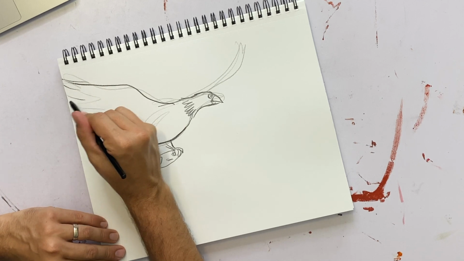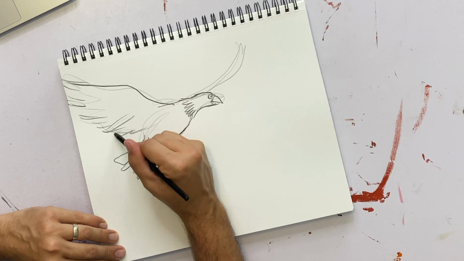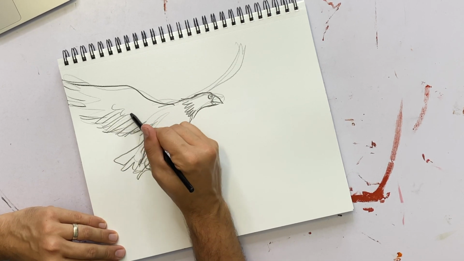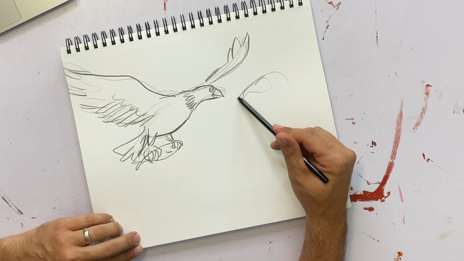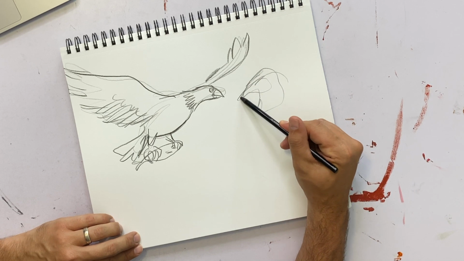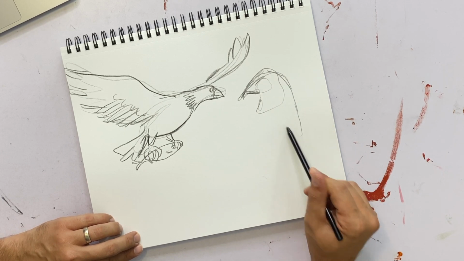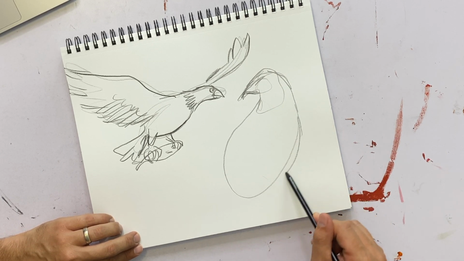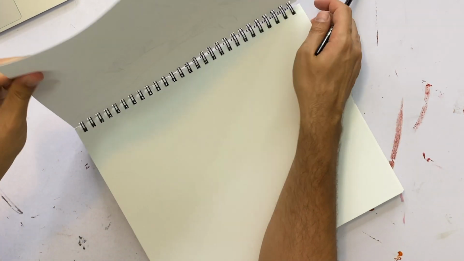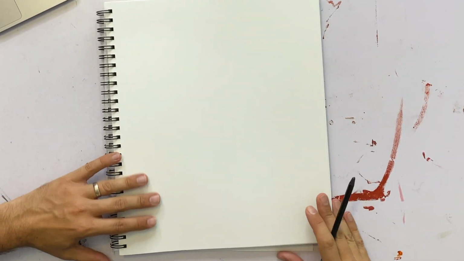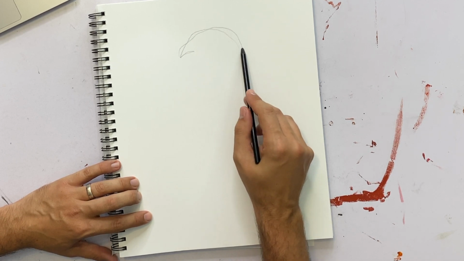Didn't leave quite enough space for all of the wings. That's okay. I'm not looking to make a perfect drawing here. I'm just looking to learn. Very regal bird. I want to get that beak right. You know what? I didn't leave myself quite enough space there, so I'm going to turn the page and try again and plan it out a bit better before I get into all of the details.